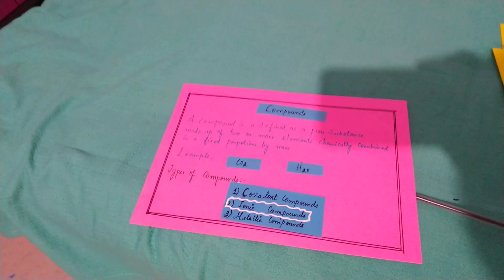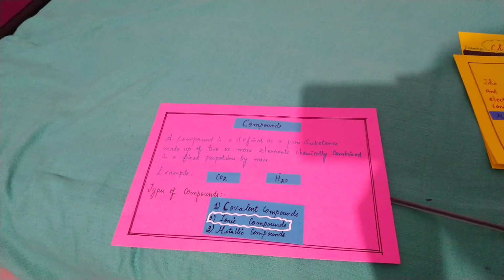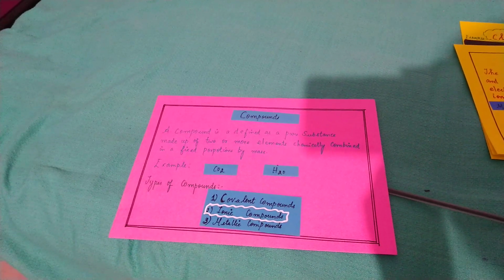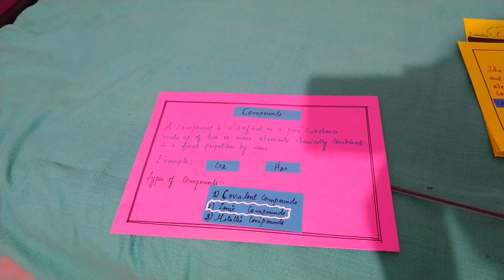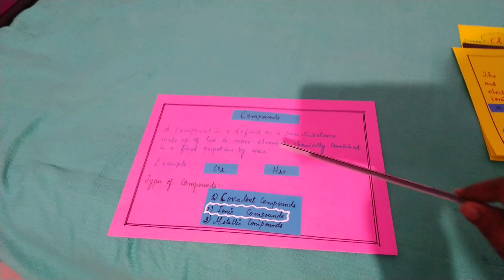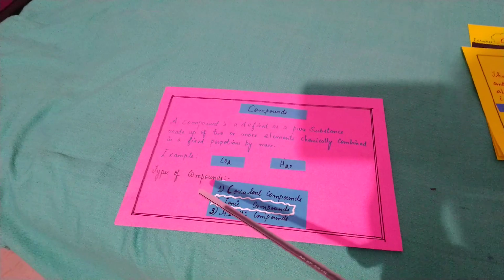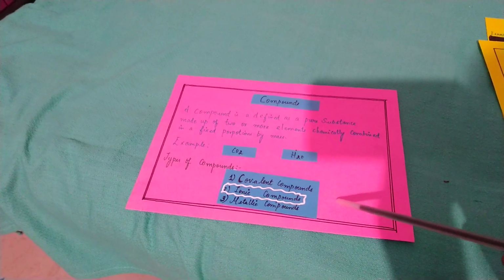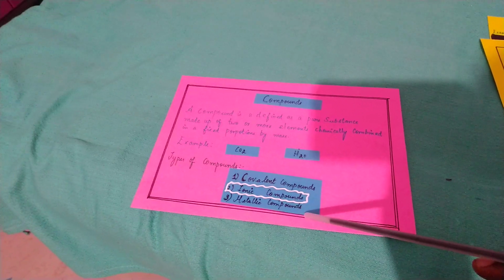Today we are going to see about compounds. So what is meant by compounds? A compound is defined as a pure substance made up of two or more elements chemically combined in a fixed proportion by mass. Example, carbon dioxide and water. There are types of compounds: first, covalent compounds, ionic compounds and metallic compounds.